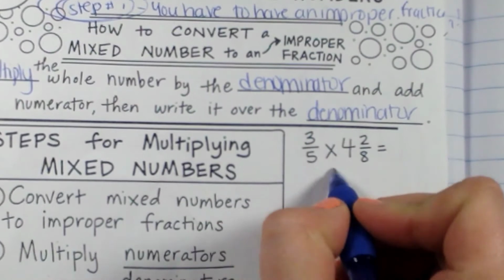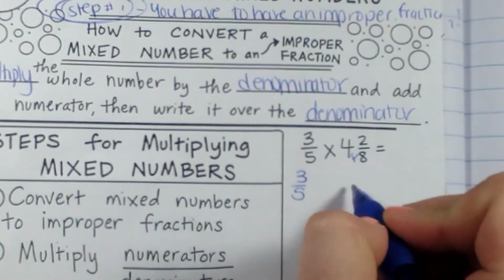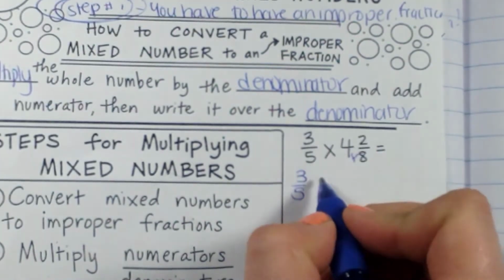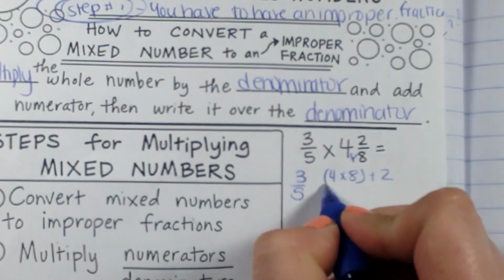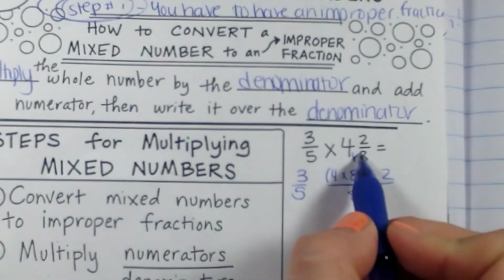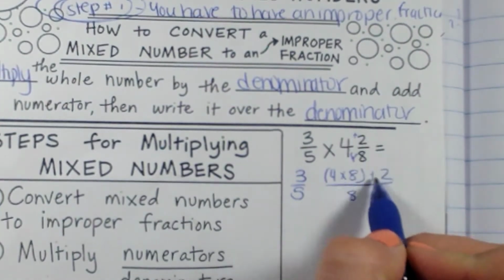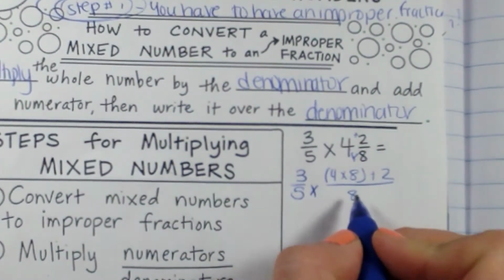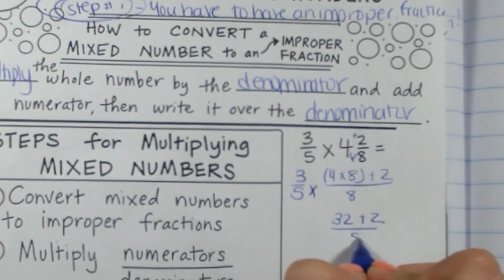So the first thing I'm going to do is 3/5 here. I'm going to multiply 4 times 8. That is 32 plus 2 over 8. So basically I'm just saying 8 times 4 plus 2, and I'm putting that right here so we can see it. Okay? So that would be 32 plus 2 over 8.